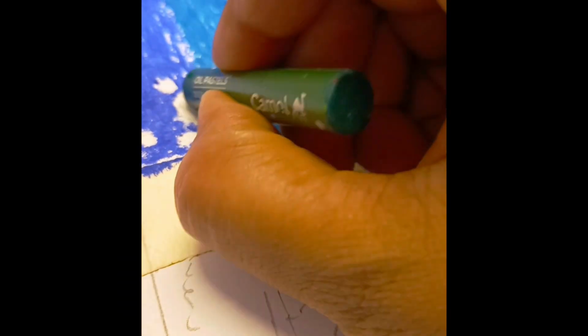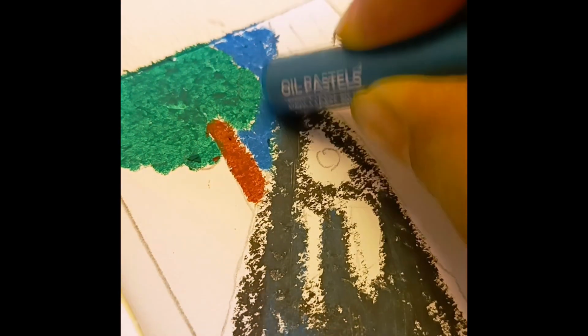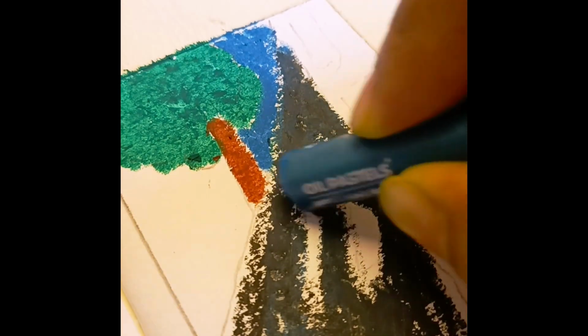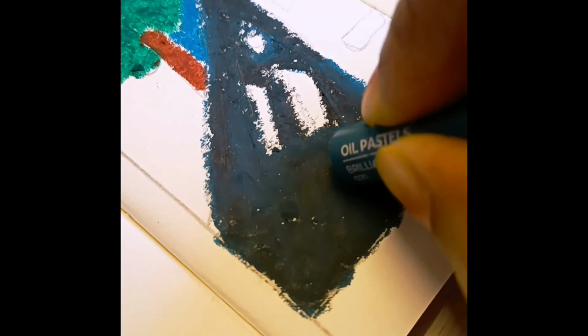I color these features by using violet and blue color and sun rays by using red and yellow color. So you can draw anything you want, whatever you see from your window and color it roughly.